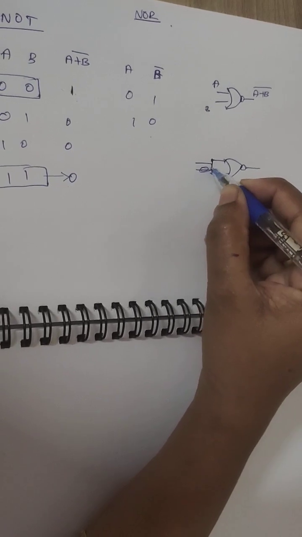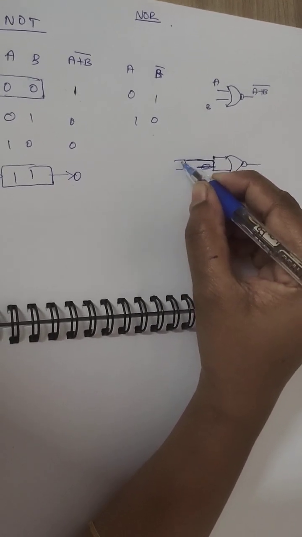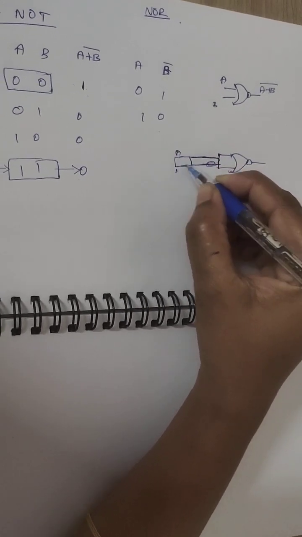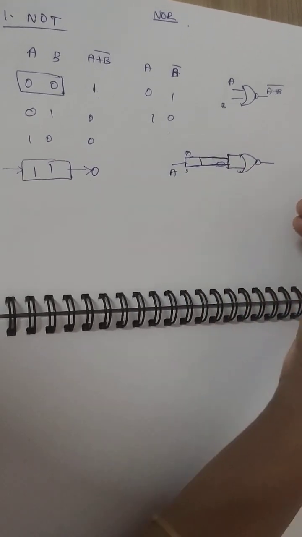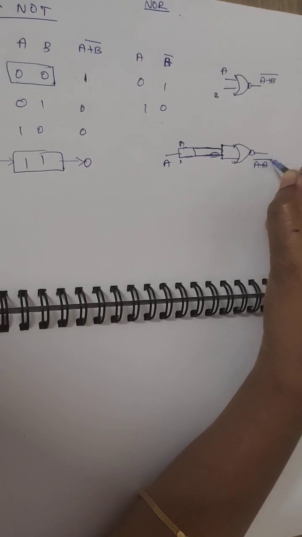It's that simple. We short the two inputs, give only one input here, and generally we would have A plus B, the whole bar.